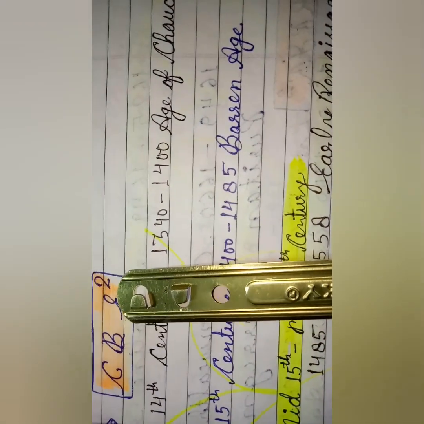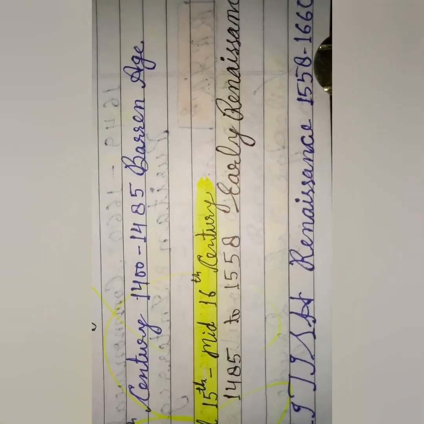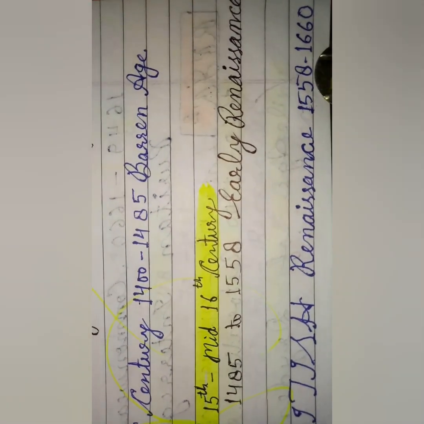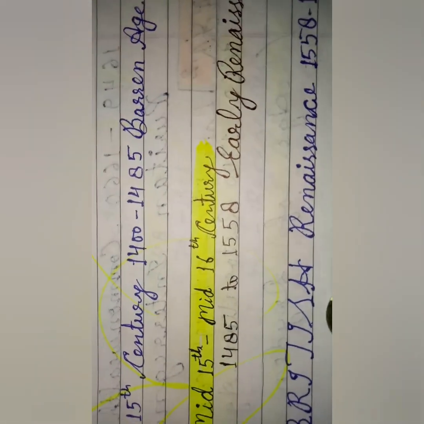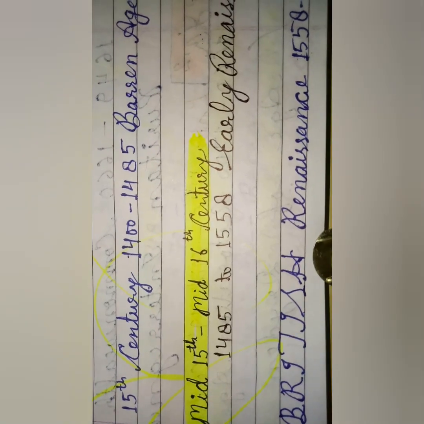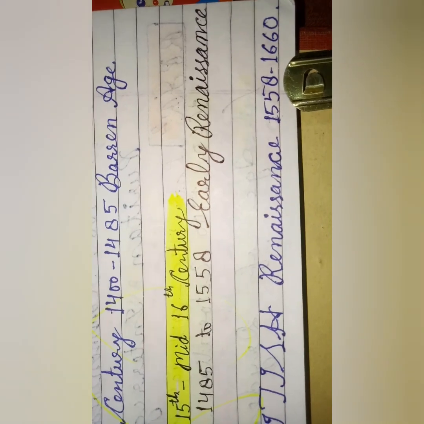So the first E stands for early Renaissance, and here it is also known as British Renaissance. The period is so long, from 1558 to 1660. Yes, the British Renaissance is a long period, 1558 to 1660.